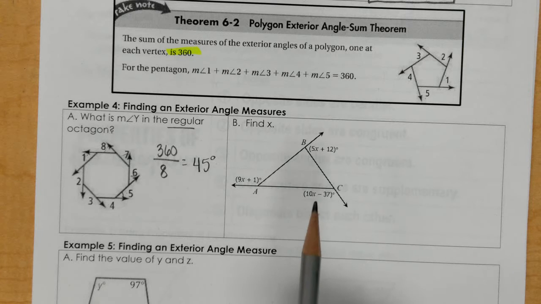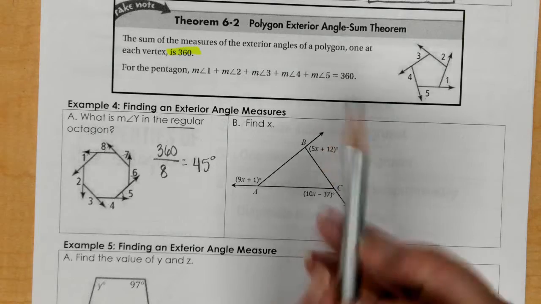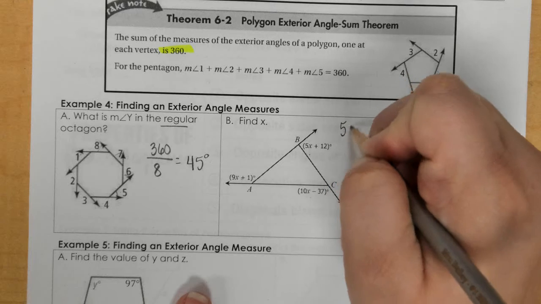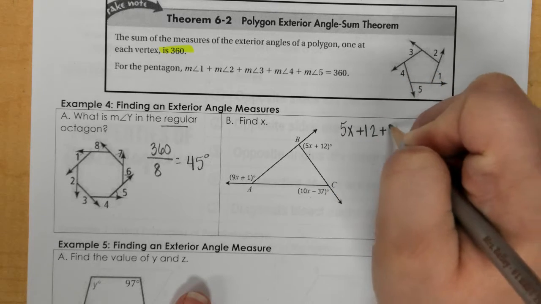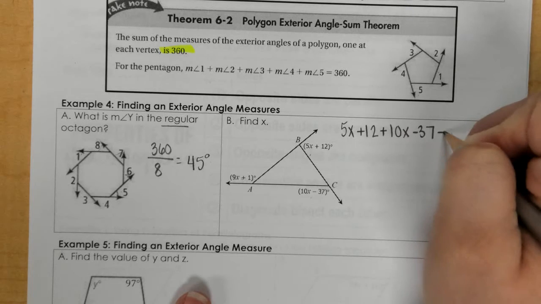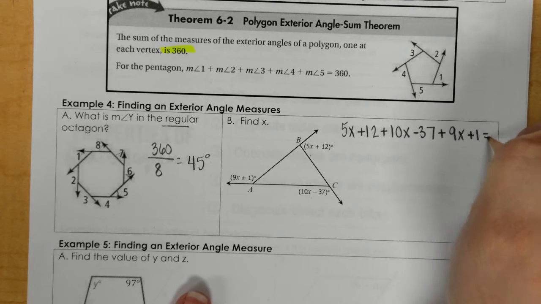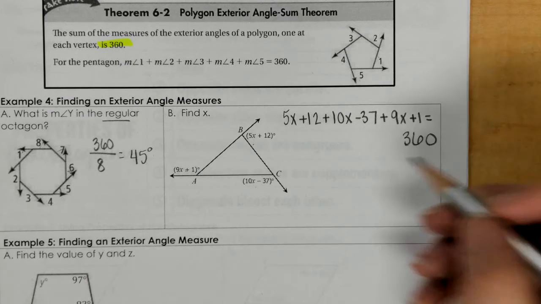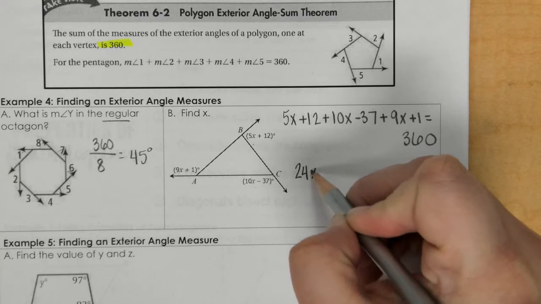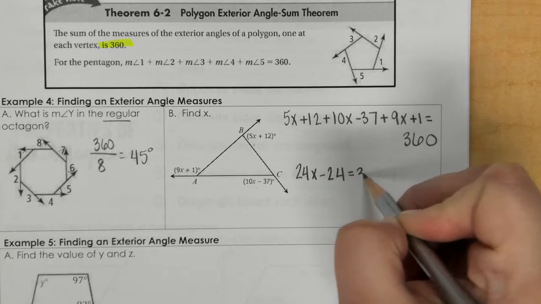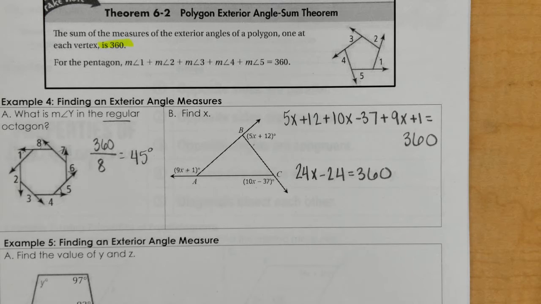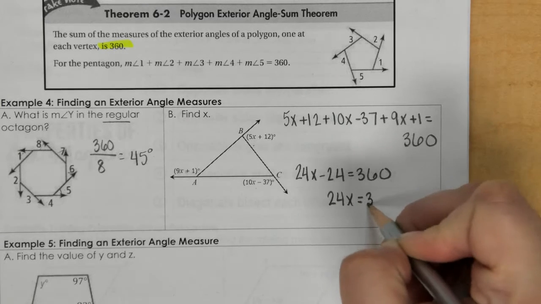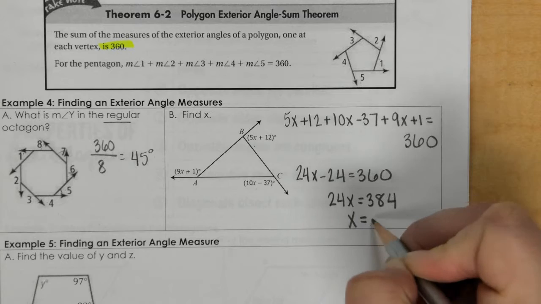In part B, we're given a triangle. But again, it doesn't matter what shape. If I take this plus this plus this, I have to equal 360. So I'm going to take these 3 and set equal to 360. And so if I combine like terms, we get this. So if I add 24 to the other side, I get 384. And if I divide by 24, I get 16.